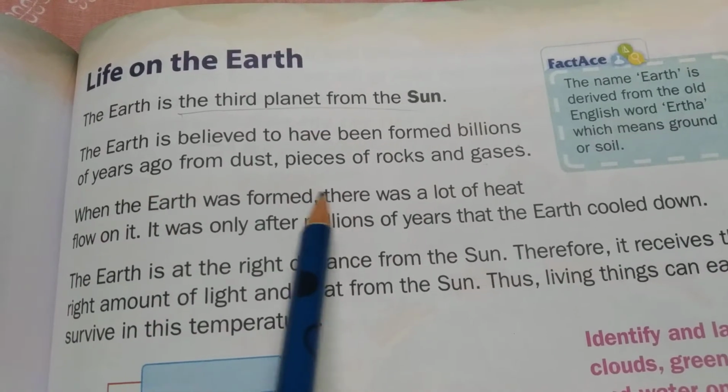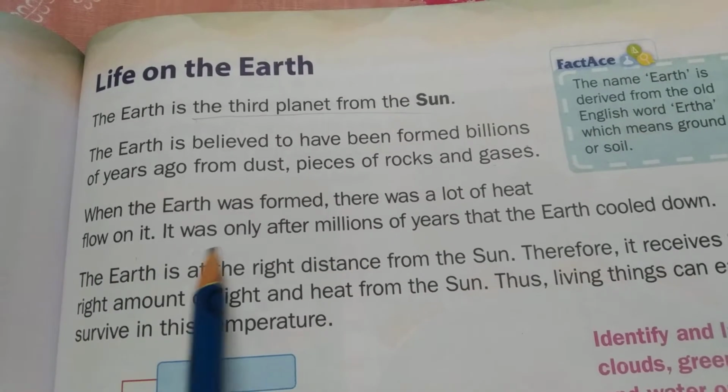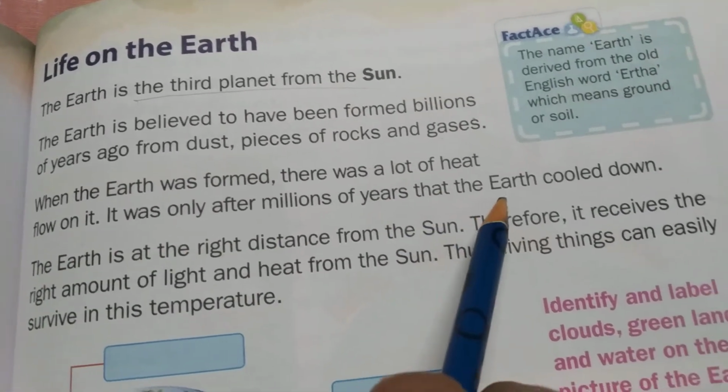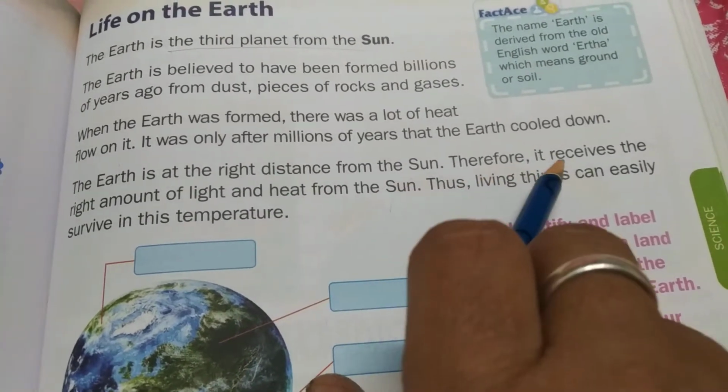When the Earth was formed, there was a lot of heat flow on it. It was only after millions of years that the Earth cooled down. The Earth is at the right distance from the Sun, therefore it receives the right amount of light and heat from the Sun. Thus, living things can easily survive in this temperature.